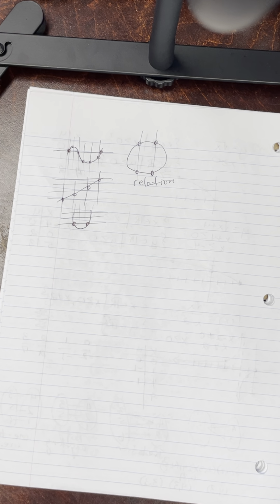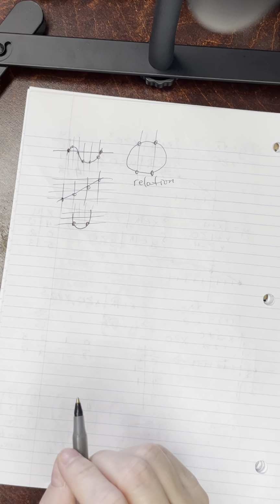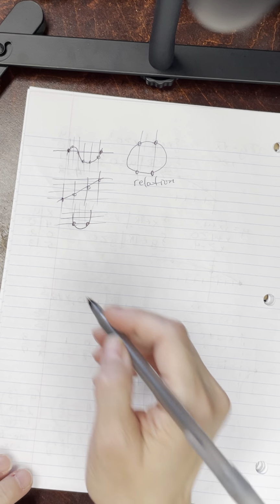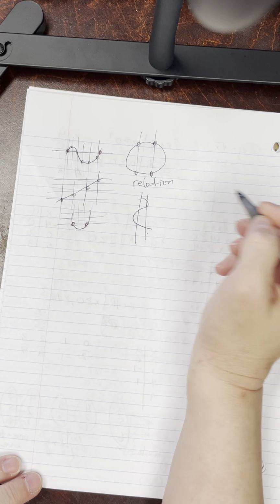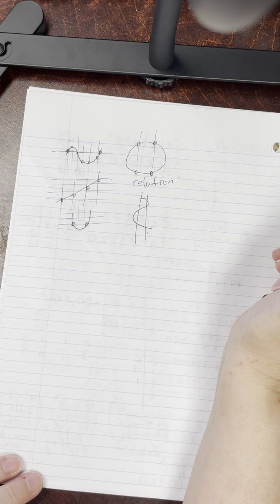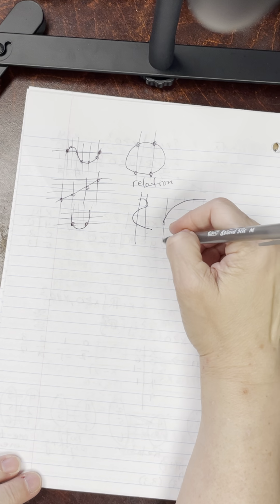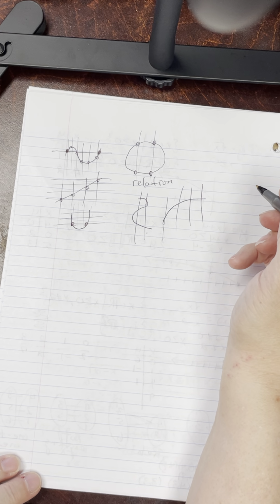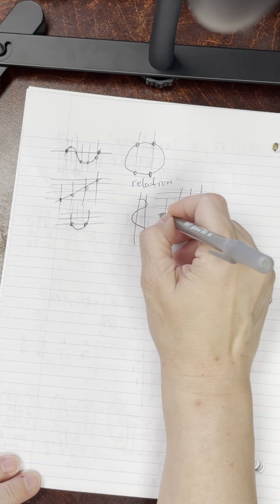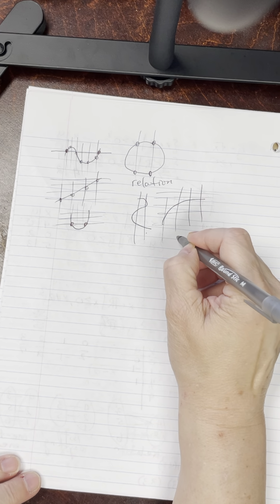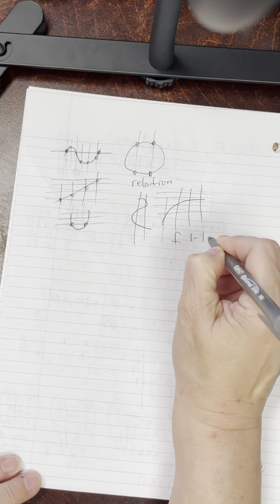Final example 11 says, determine if each graph represents the graph of a function. If it is a function, state whether it is one-to-one. So in A, can I pass the vertical line test of something like this? Nope, hit it in multiple places. So I don't even need to worry about the one-to-one. Next one is a curve. Will it pass the vertical? Yes. Will it pass the one-to-one? Horizontal, yeah, I'm only hitting it one place. So it is a function and it's one-to-one.